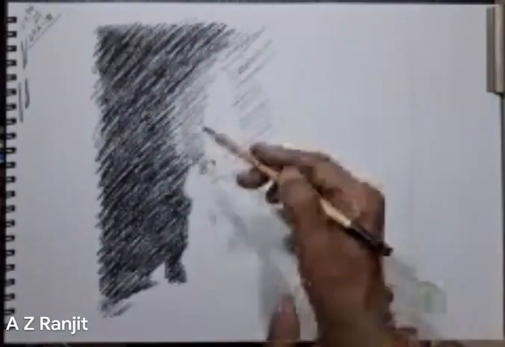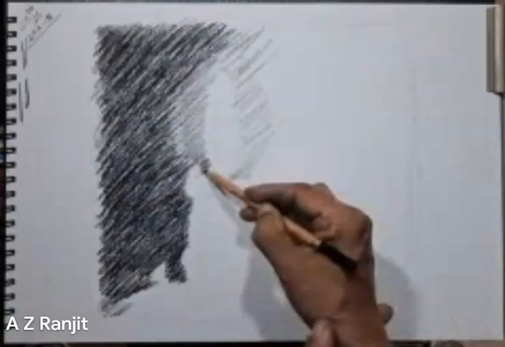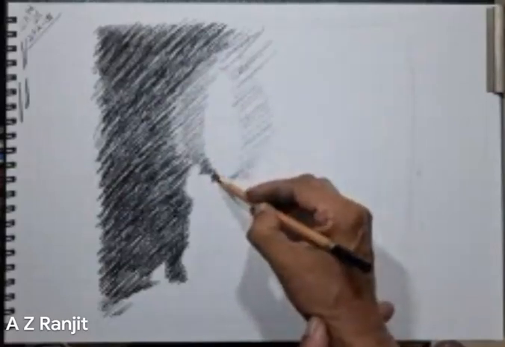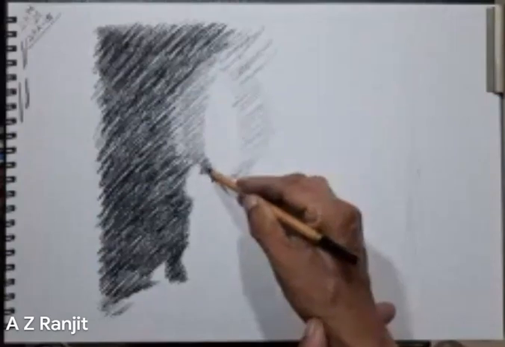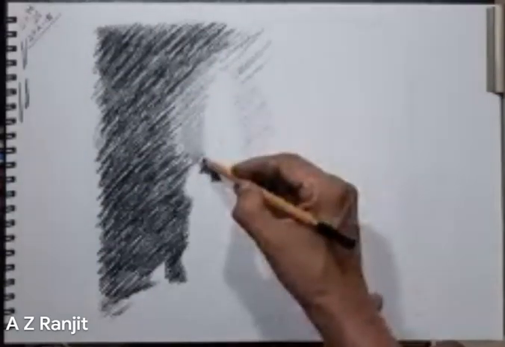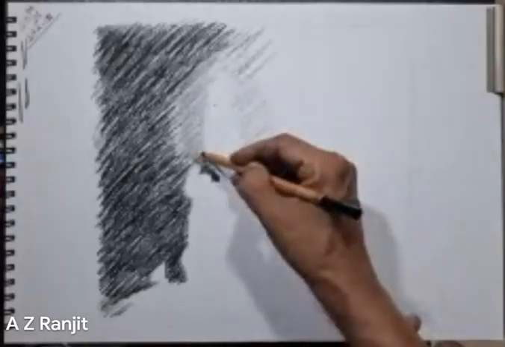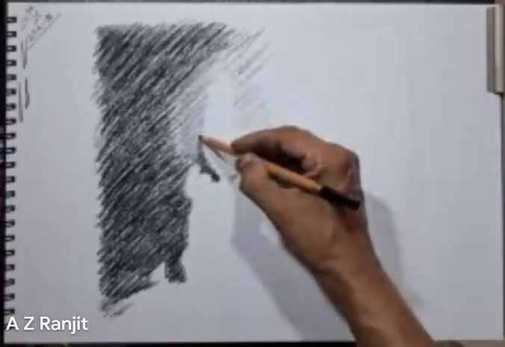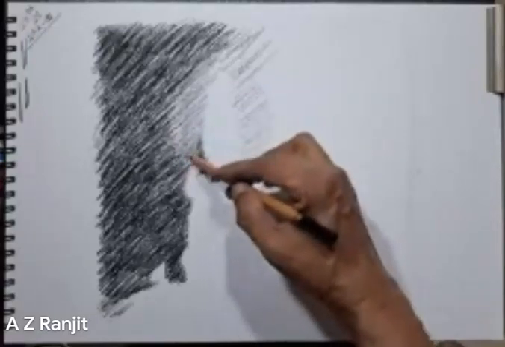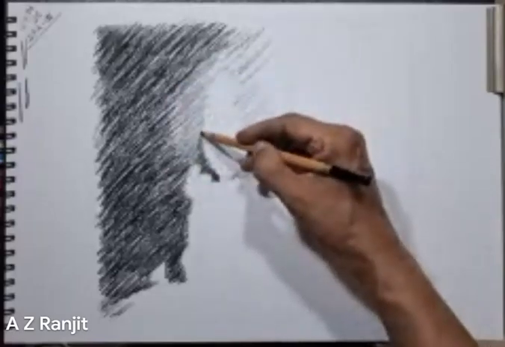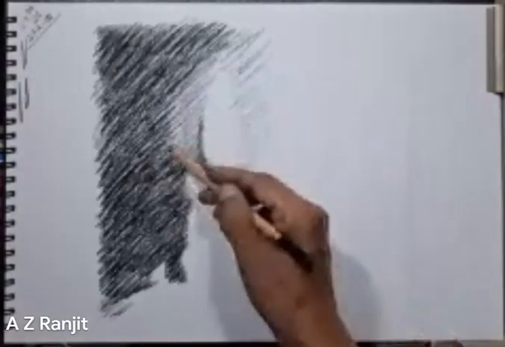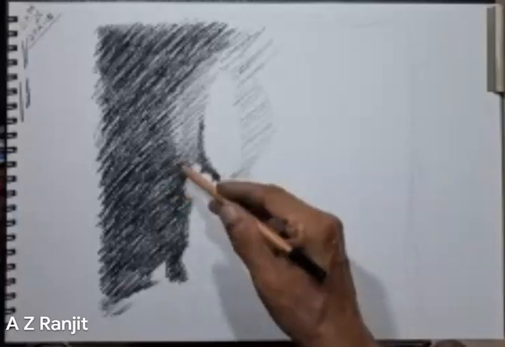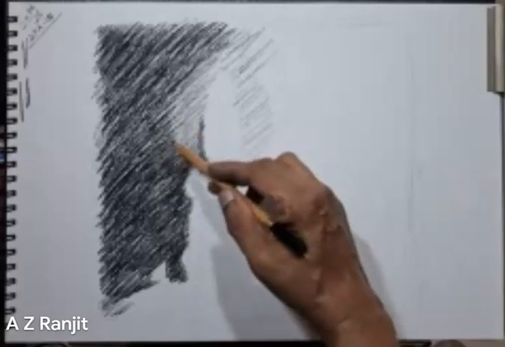Let's check if my hand is clean. I changed the angle of the strokes slightly to make the whites disappear to a very great extent.